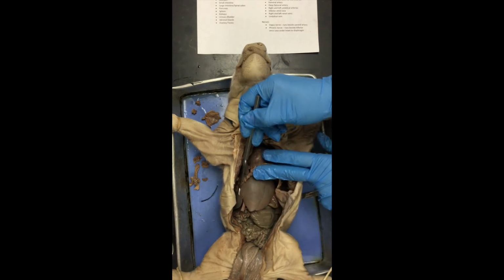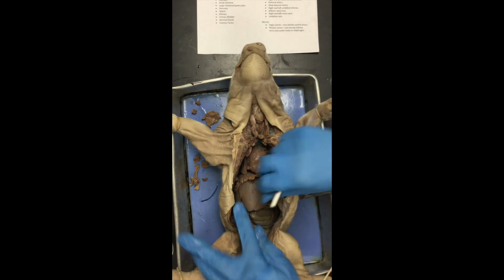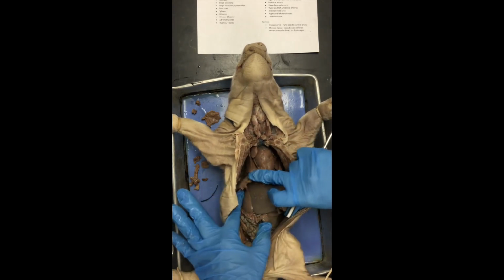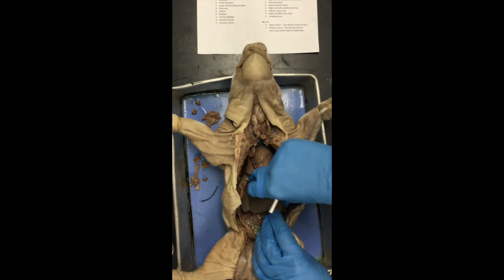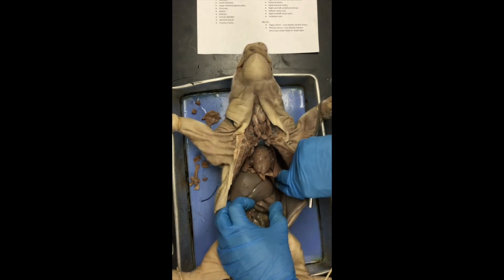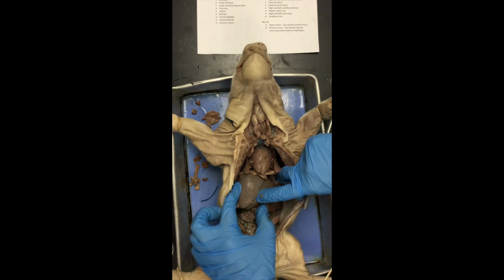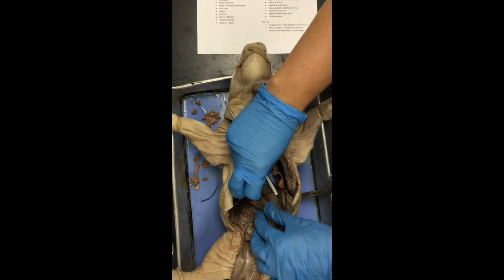This big guy right here, that's the liver. The liver is quite large. There's many lobes to it. You can kind of roll the organs and see lobes back here that are toward the back, the dorsal side. Over here, big, huge lobes. All that's liver. Under the liver is the stomach.